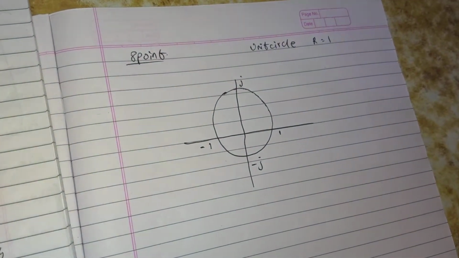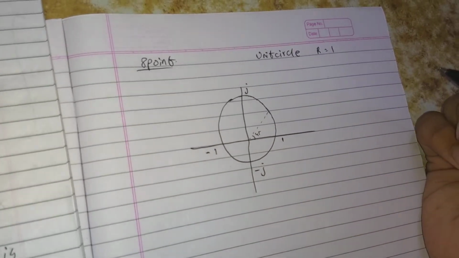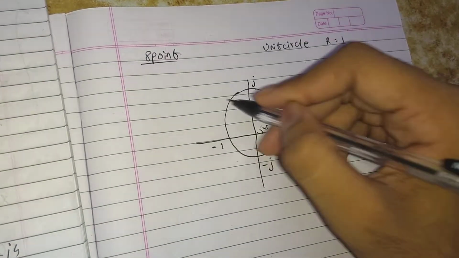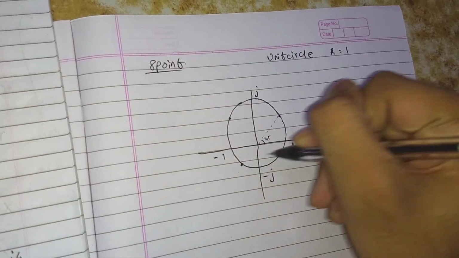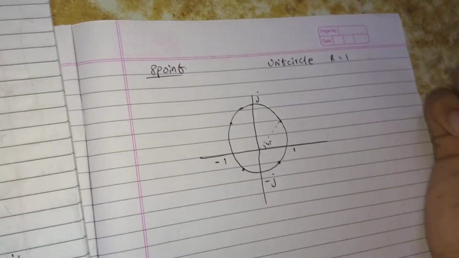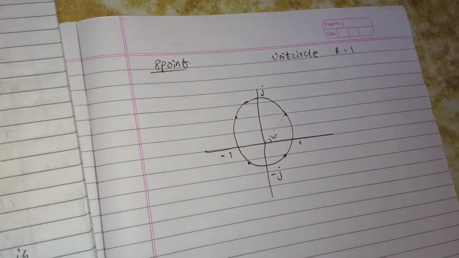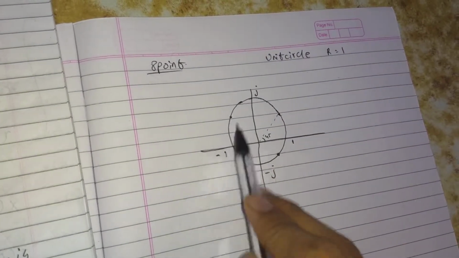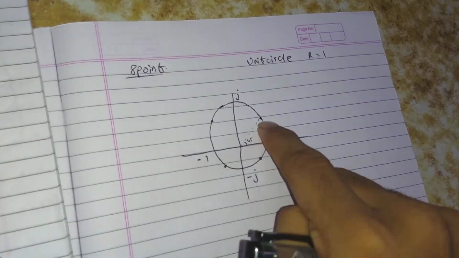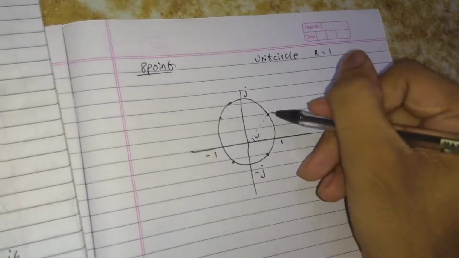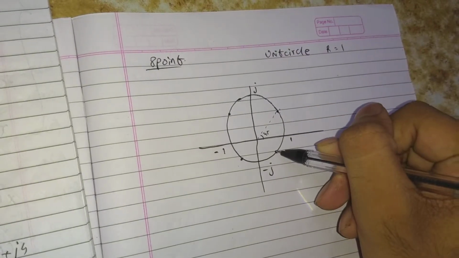In order to calculate that, I will just mark 45 degrees over here. We can mark 45 degrees all over the circle to get all the points. Everywhere I am marking 45 degrees, so I will get 4 extra points. The axis points are there already, so 4 points I have completed, and with 4 more 45-degree marks I have completed 4 more points. So I have to calculate all these 4 point values.